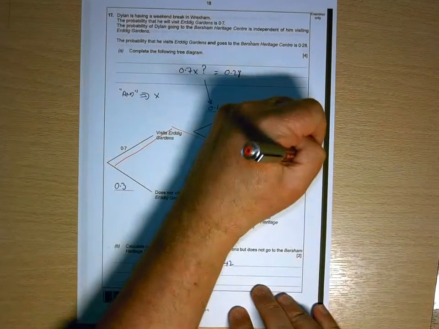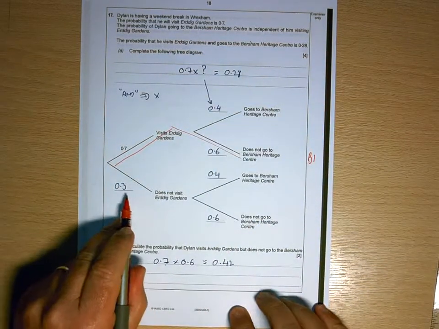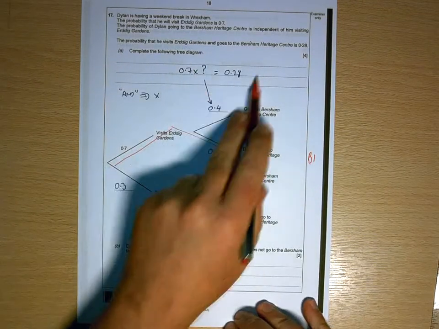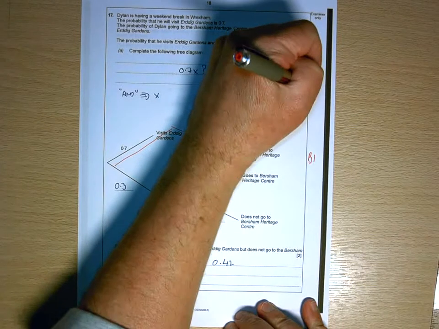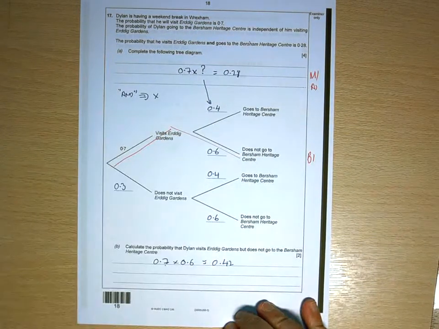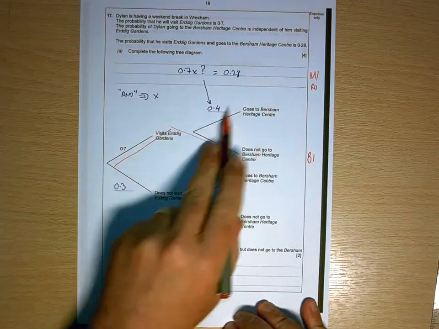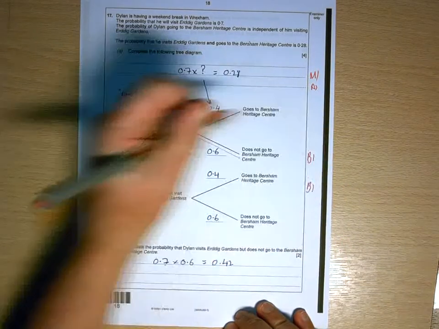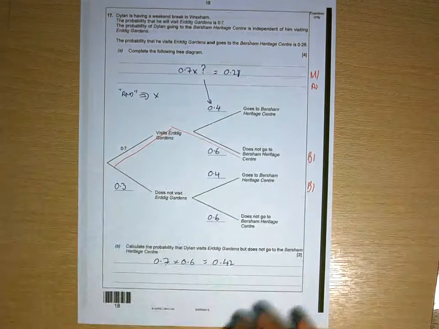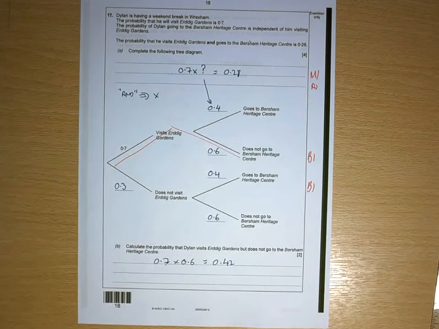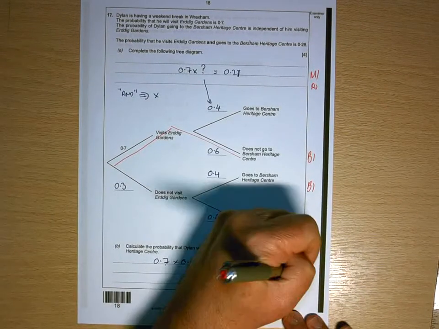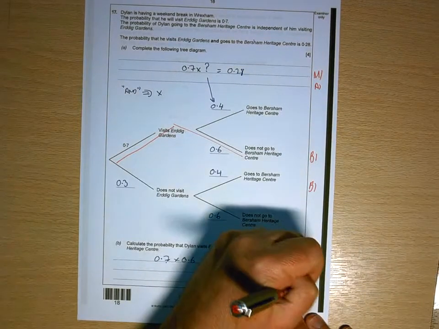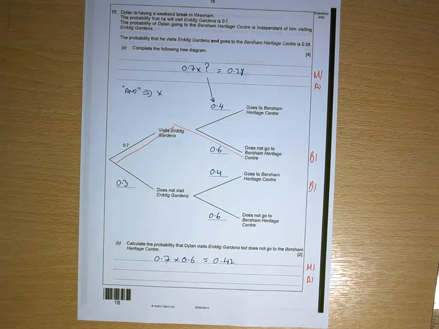So marks. Lots of you got the 1 mark for the 0.3 there. Very few of you got the extra work to work out that that's 0.4. So that's a method with an answer of 0.4, and then the final mark is for correctly copying those down, making sure they add up to 1 and bringing them down. And then we got the method mark here for 0.7 times 0.6 and the answer mark for 0.42.